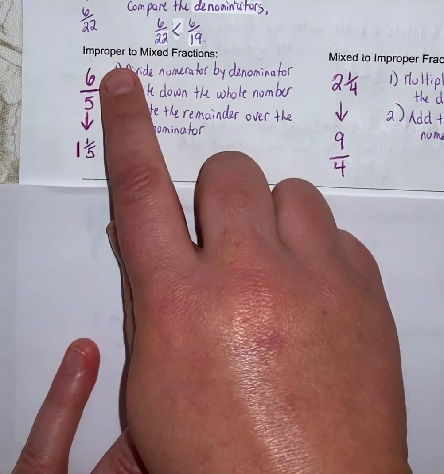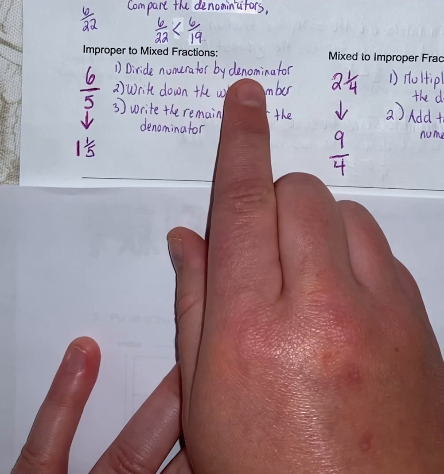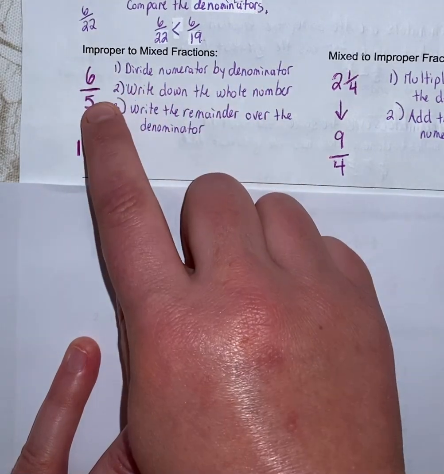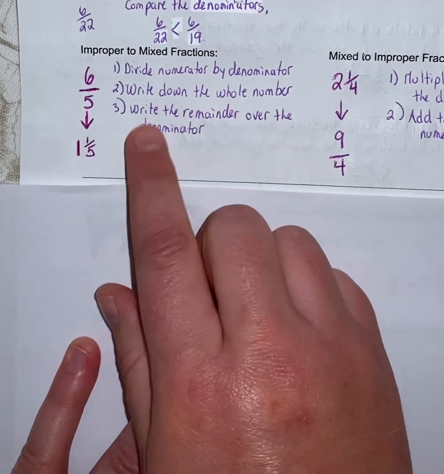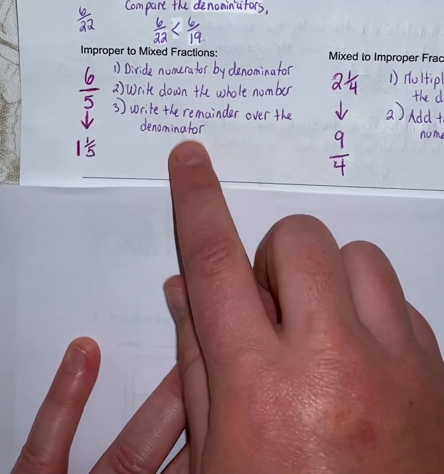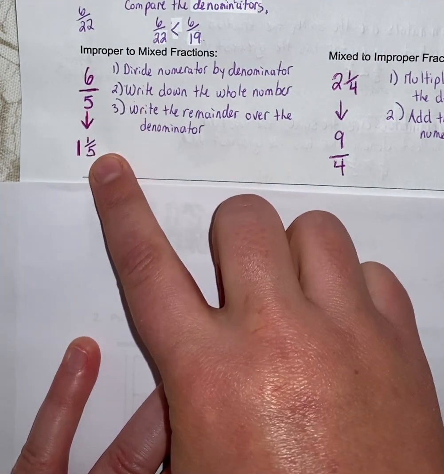Okay, so if you're changing from improper to mixed fractions, your first step should be to divide the numerator by the denominator. So 6 divided by 5 gives me 1. Write down the whole number, 1. Write the remainder over the denominator. So if I've already used this 5, that means I have 1 left over for 1/5.